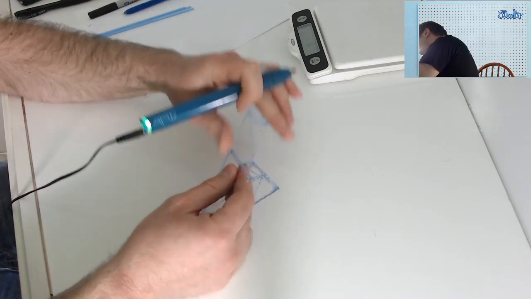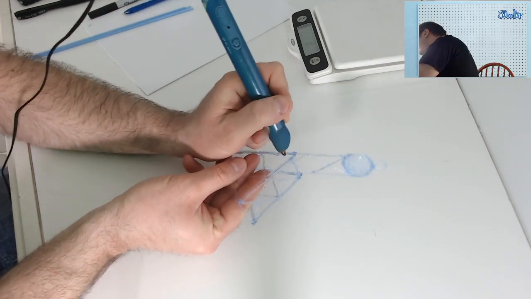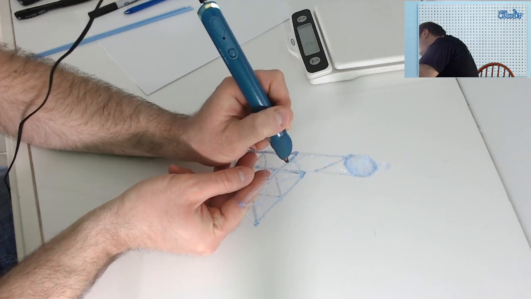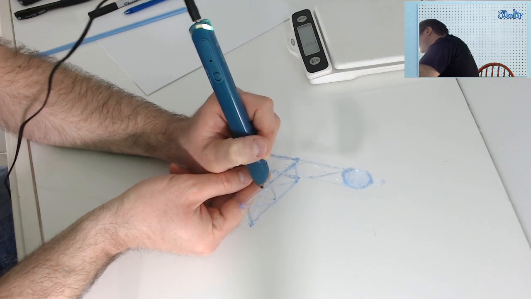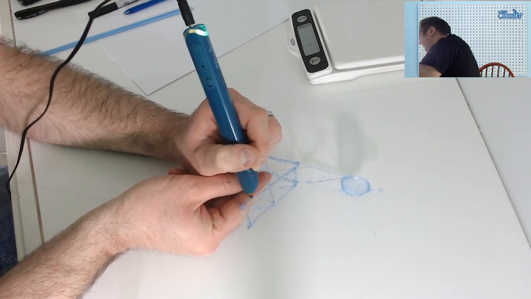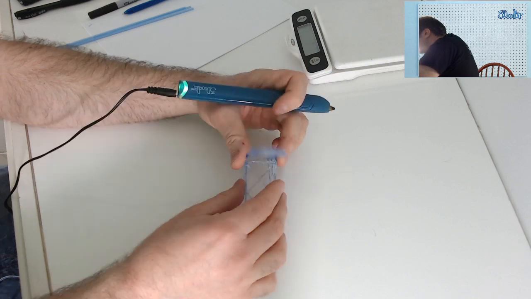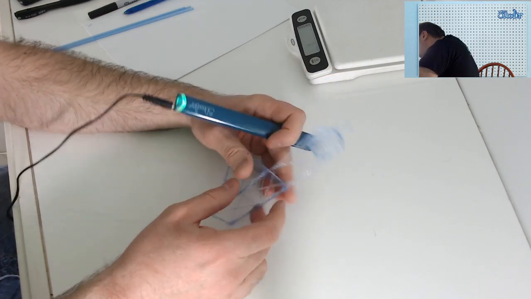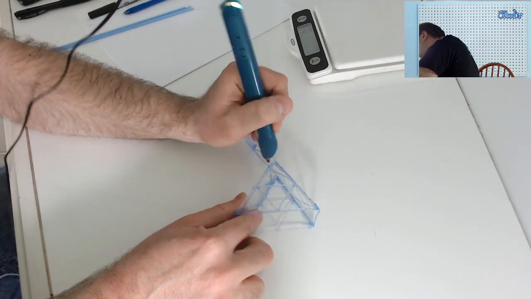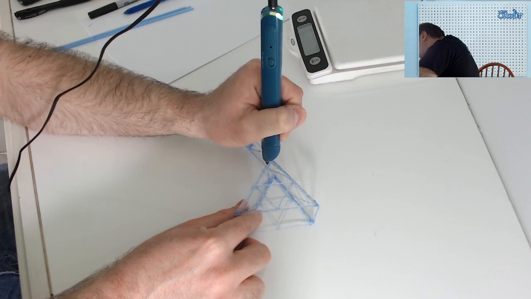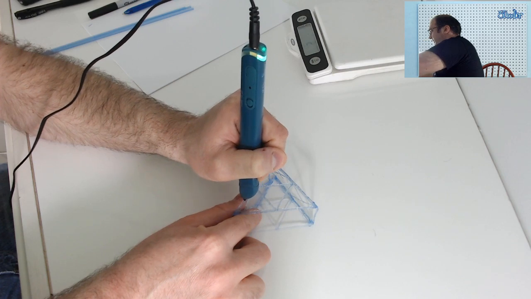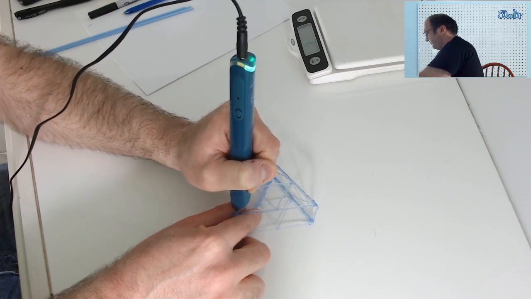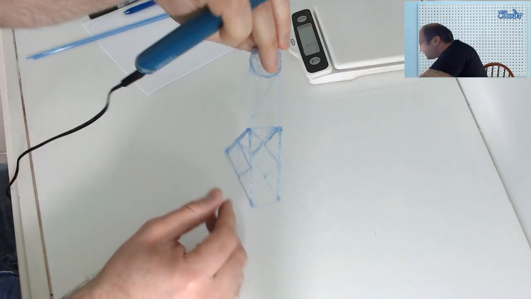And then I'm going to join on the edge. Strengthen it up. And that'll give it a lot more rigidity. So. And then once again, join on the edge like so. And now I have, well, hold on.